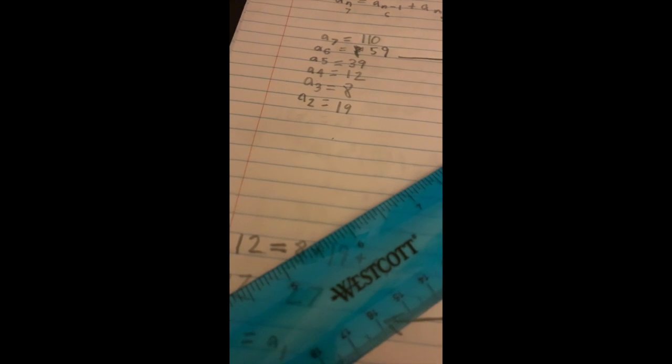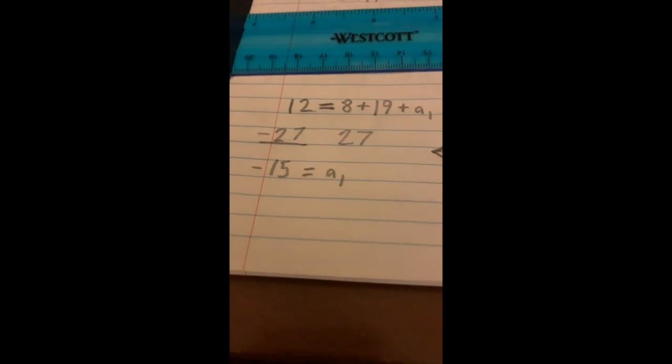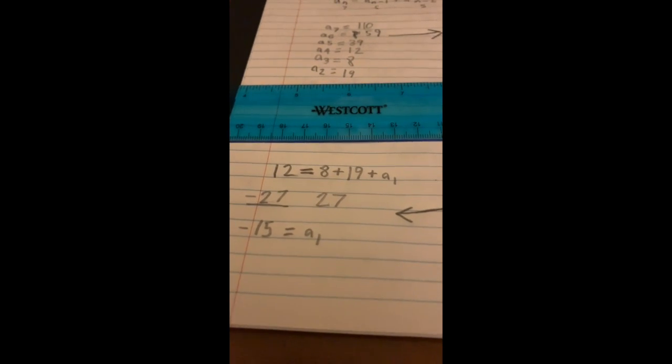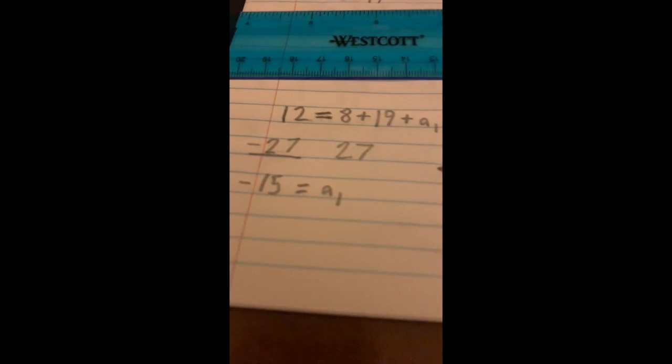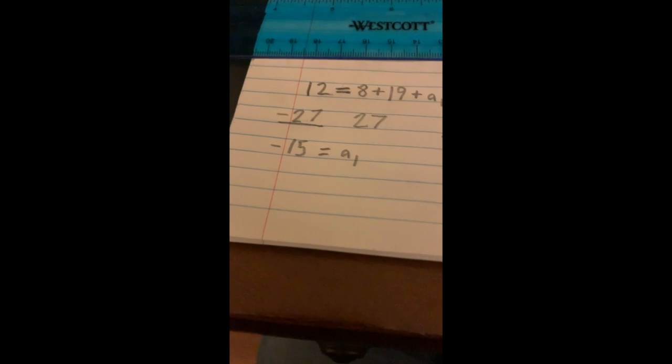And now all we have left to do is find a1, the first number in the sequence. We know that a4, the fourth number in the sequence, is 12, and that is equal to the third, the second, and the first added together. The third is 8, the second is 19. Those add together to equal 27. You subtract 27 from this side. 12 minus 27 is negative 15, and negative 15 is a1.